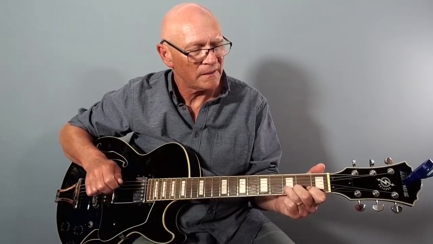Notice that these licks are played after the first beat of the bar. So you hear the rhythm play the A minor chord, and then you play, then you hear it play the D chord, and you play.